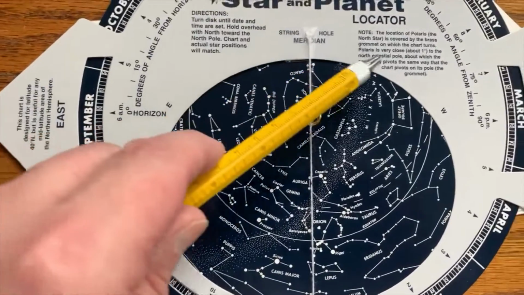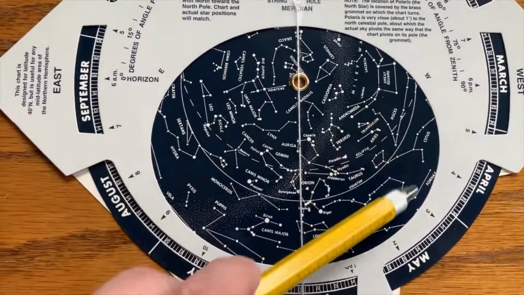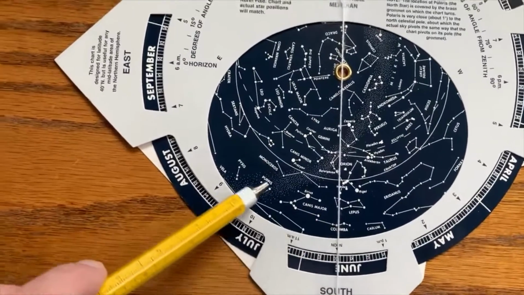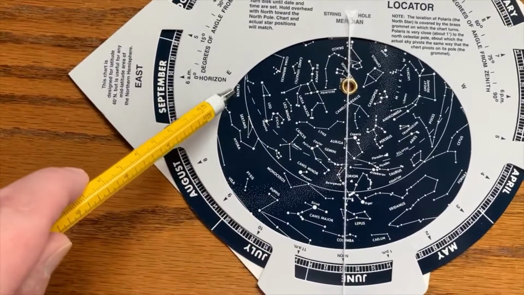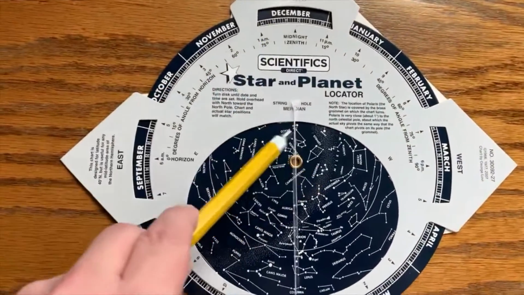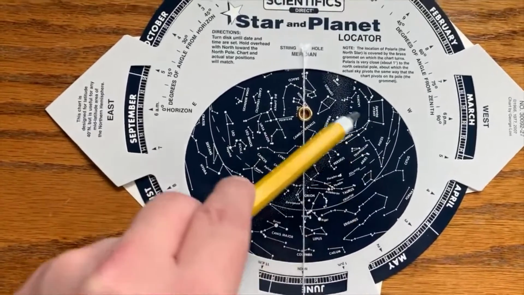This cutout oval here, this is the horizon. This would be the western horizon. This would be the south horizon. Excuse me. This would be the west horizon, or east horizon, excuse me. And then the north horizon up here, yeah. So these constellations in here would be easily visible. So any of these would work.